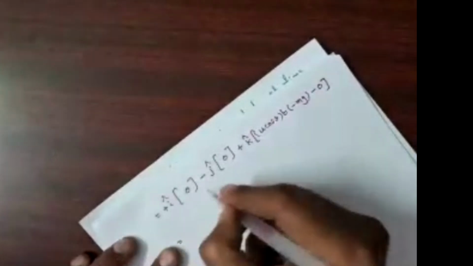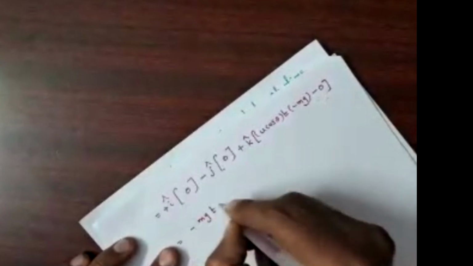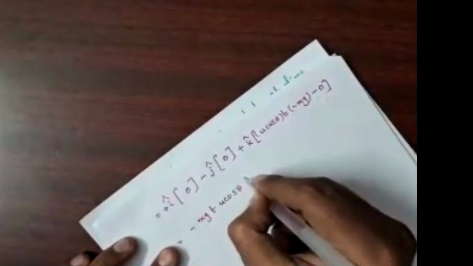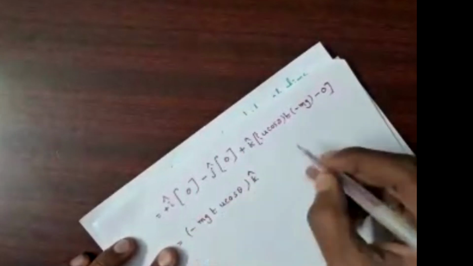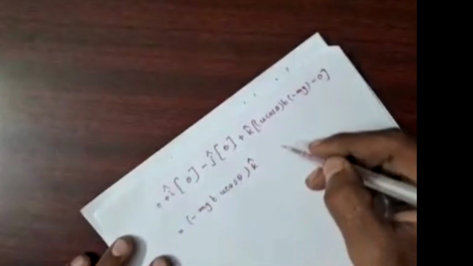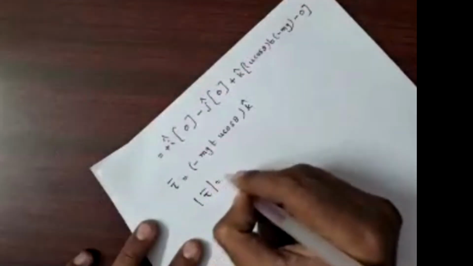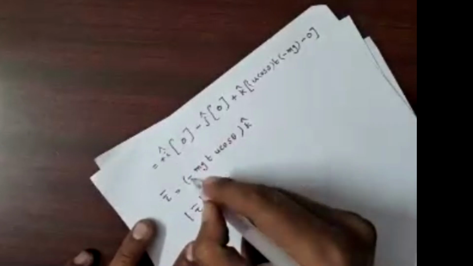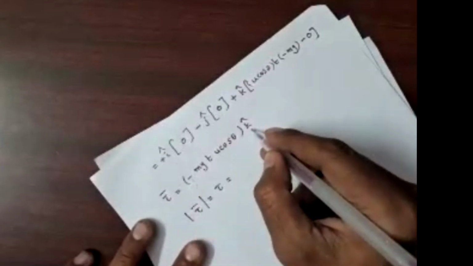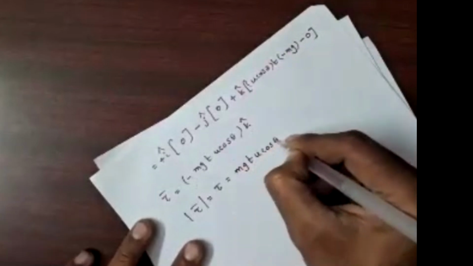From this, 0, 0 minus mg t u cos theta into k cap. Just I rearrange the terms: mg t u cos theta into k cap, and this is tau bar. If you want the tau, modulus of tau bar is the magnitude. This minus became plus k cap unit vector. The magnitude of the unit vector is equal to 1. So the remaining term is mg t u cos theta. This will be the answer for that.